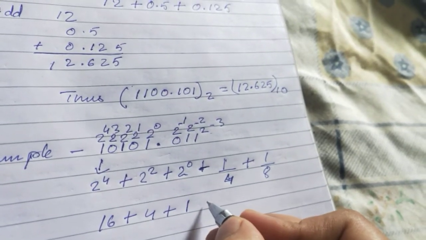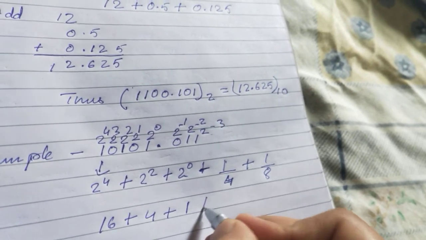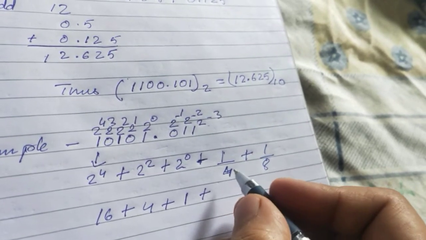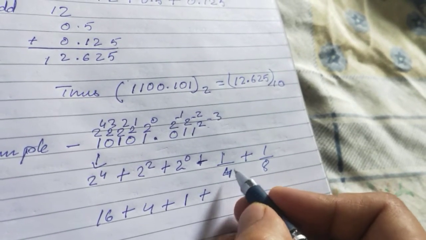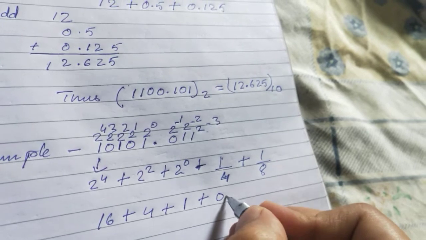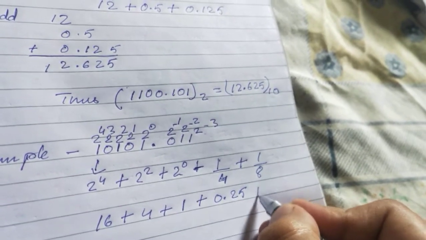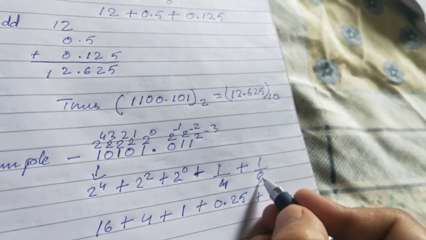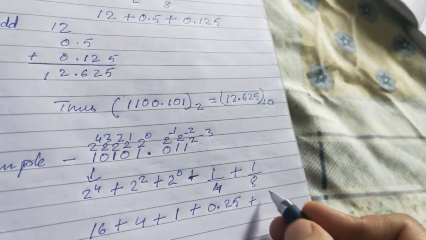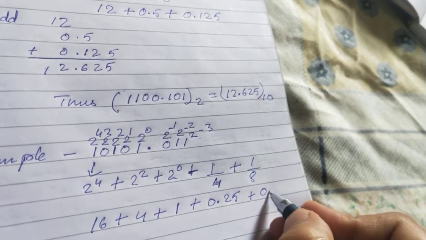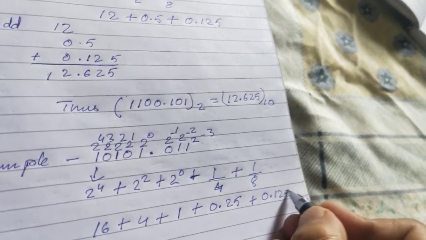Plus 1 divided by 4 is 0.25, plus 1 divided by 8 is 0.125.